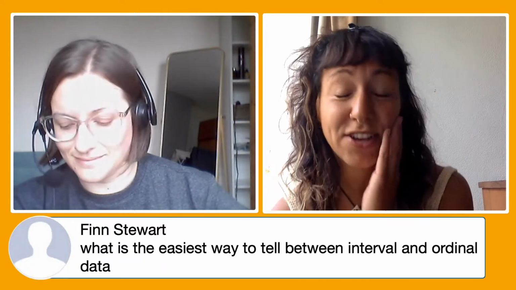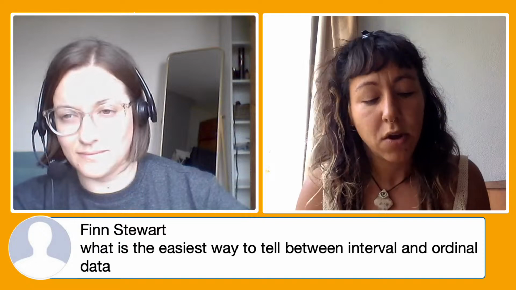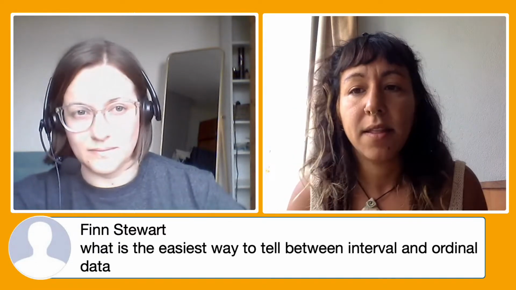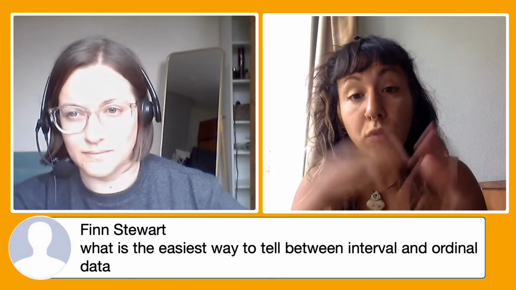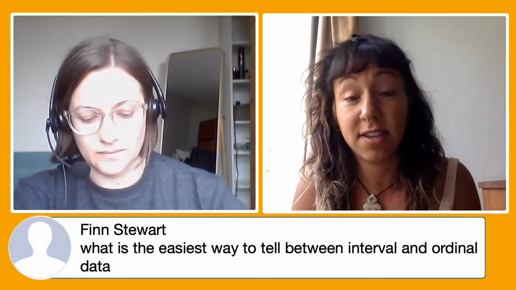Yep, sure. So I've got one here by Finn Stewart. What is the easiest way to tell between interval and ordinal data? It's a really good question. Obviously, I know that there was some sort of inferential testing question, something on paper one. So let's just iron this crease out, shall we now? So ordinal and interval data are both, if you like, sort of ranked data. Now, the overall general difference between them, if you like, is one is, I would say, objective and one is subjective.